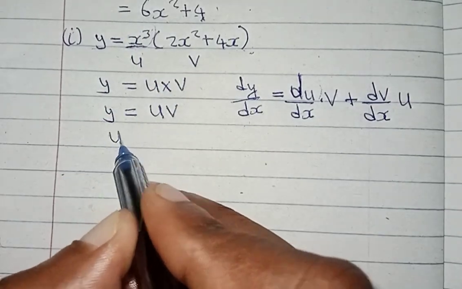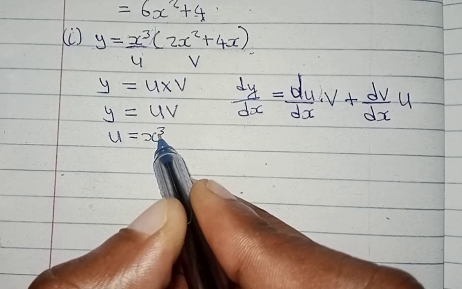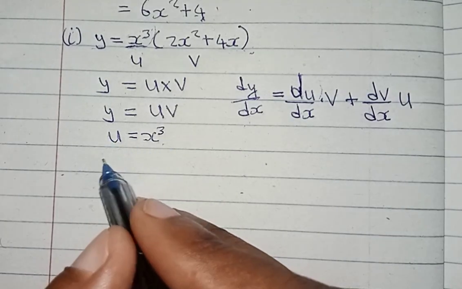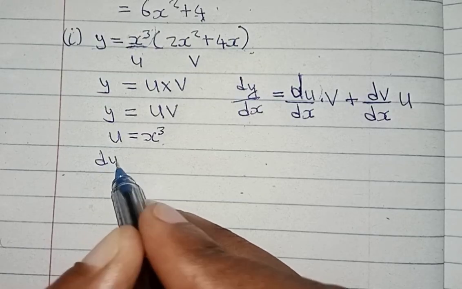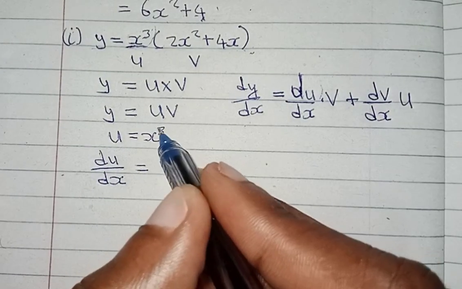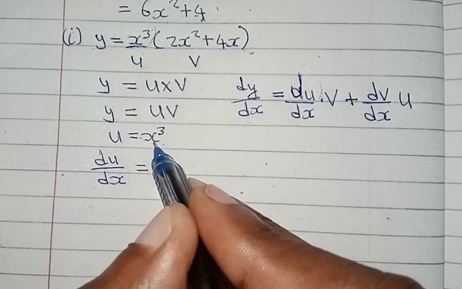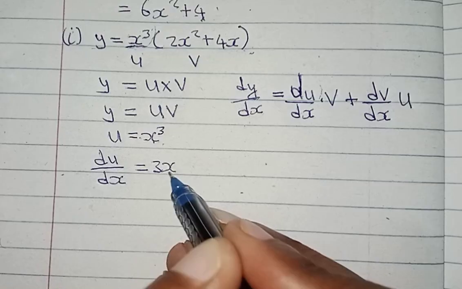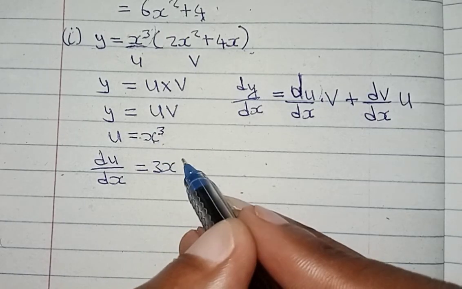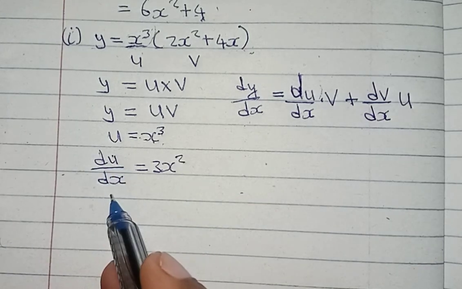Our u is equal to x to the power 3. What is the derivative of this function? So the derivative of this function, du with respect to x, is equal to 3 times 1, we get 3. We drop the x like that. Reduce this power by 1, we get 2, like that. So this is our du/dx.